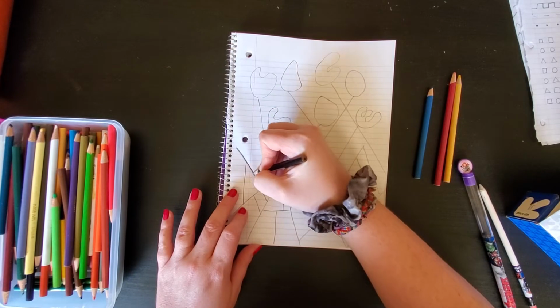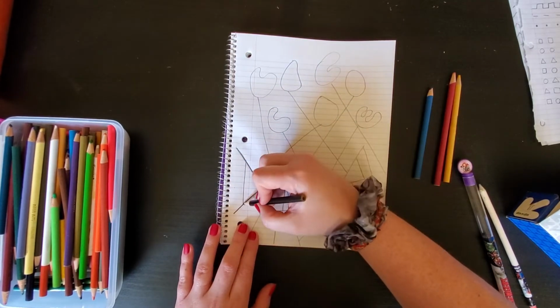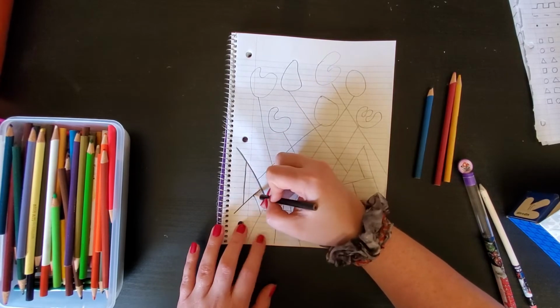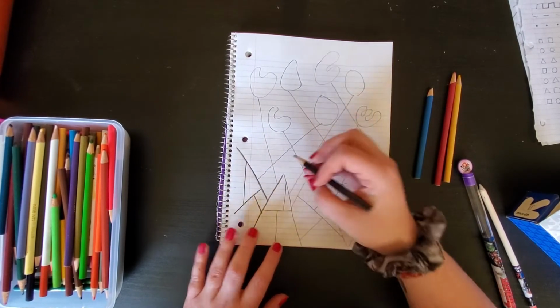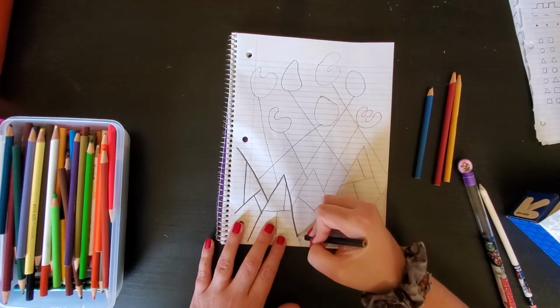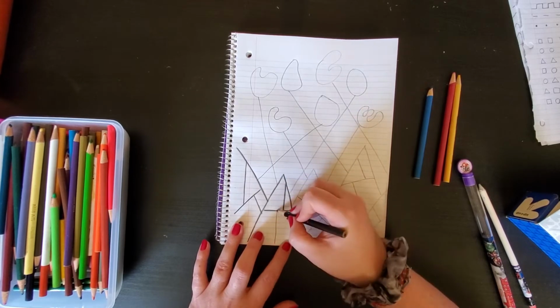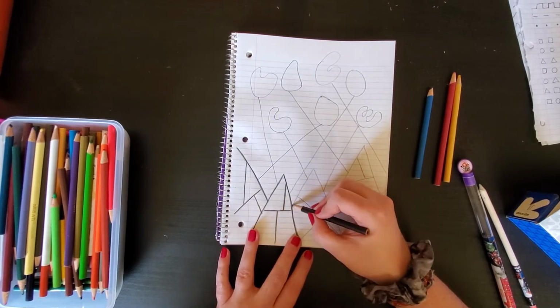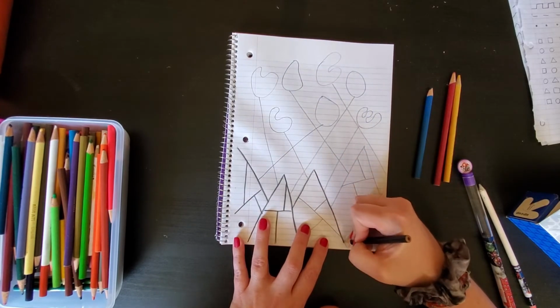Now with the black colored pencil, I'm going over every single one of my pencil lines. You might wonder, why did I draw it in regular pencil if I'm just going to trace over it with black pencil? The reason is colored pencils don't erase as easily, or sometimes at all, depending on what kind you have.